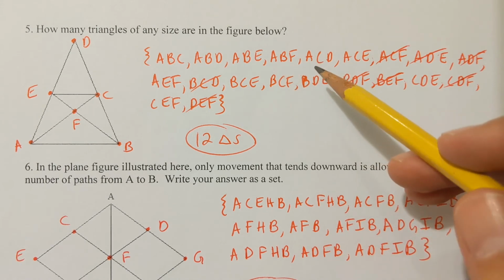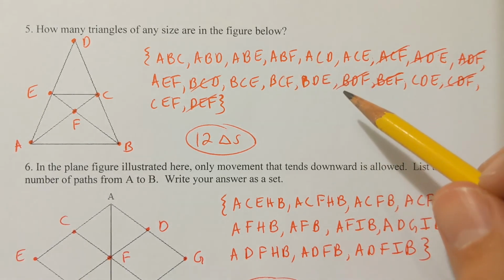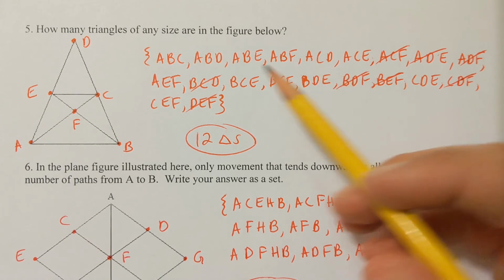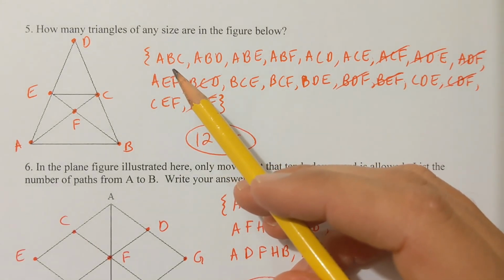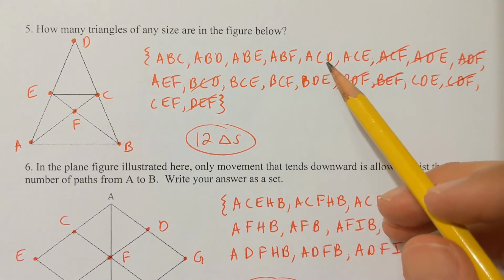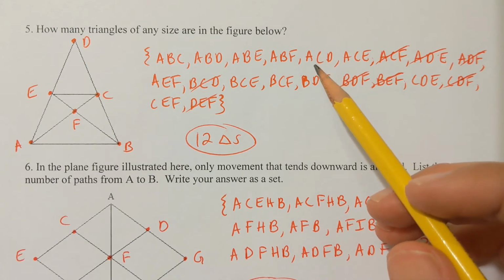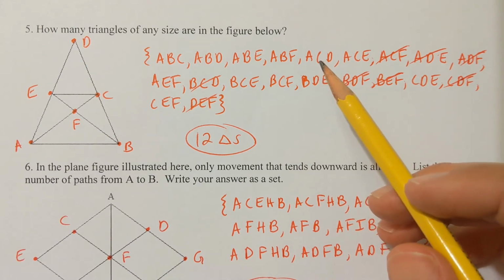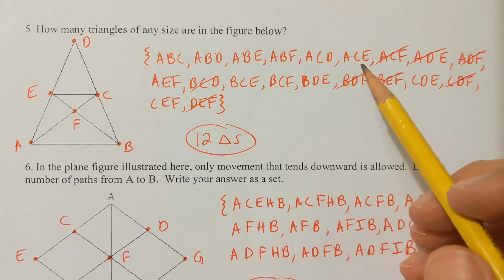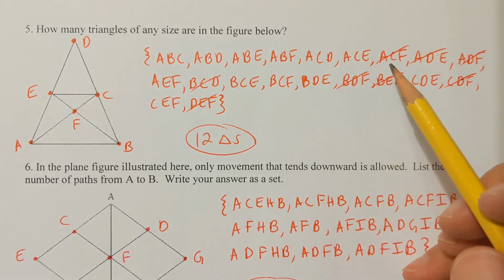Okay, what if I have C second? Well, I don't want A, C, B because I've already got A, B, C. And so I really wouldn't have said anything different there. But A, C, D, A, C, E, and A, C, F.